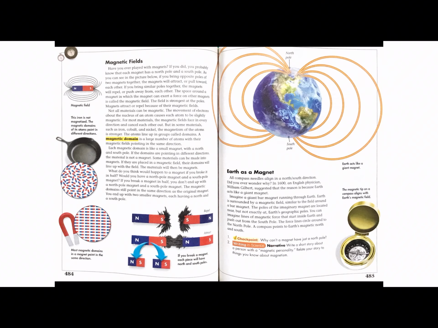The movement of electrons about the nucleus of an atom causes each atom to be slightly magnetic. For most materials, the magnetic fields face in every direction and cancel each other out. But in some materials, such as iron, cobalt, and nickel, the magnetism of the atoms is stronger. The atoms line up in groups called domains.